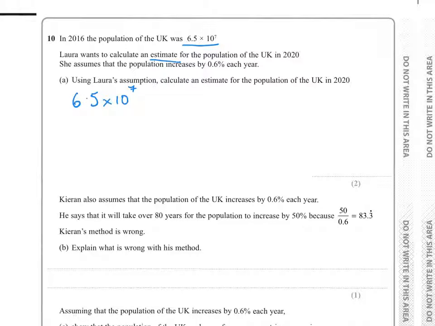So what we can do is, if we know that if we're in 2016, this is the population, then if we times by 1.006, that's like adding on 0.6% each year. So in 2017, the total population would be like so.